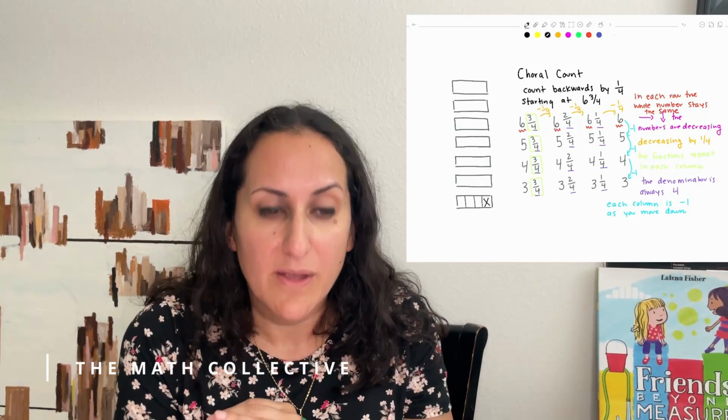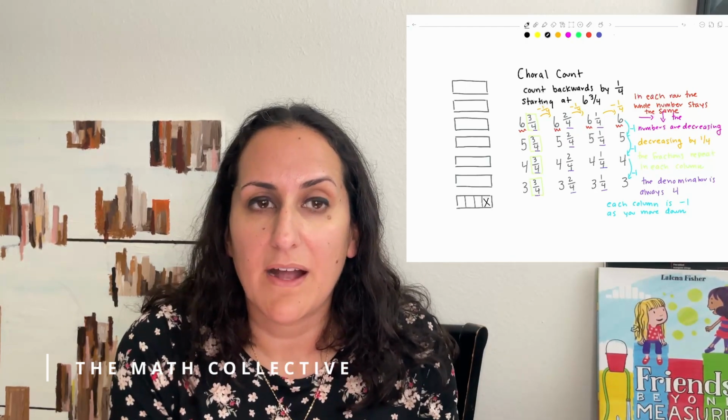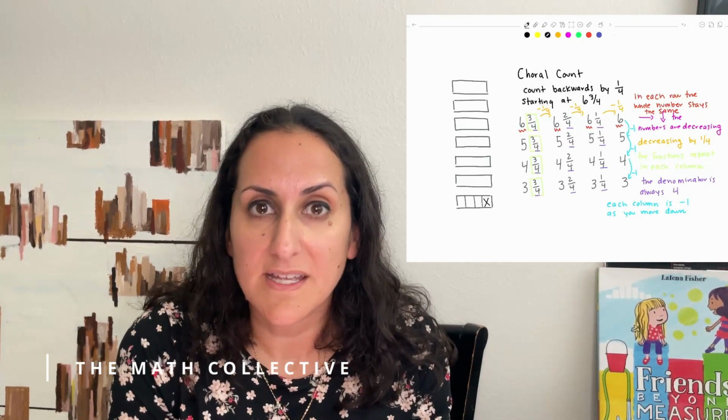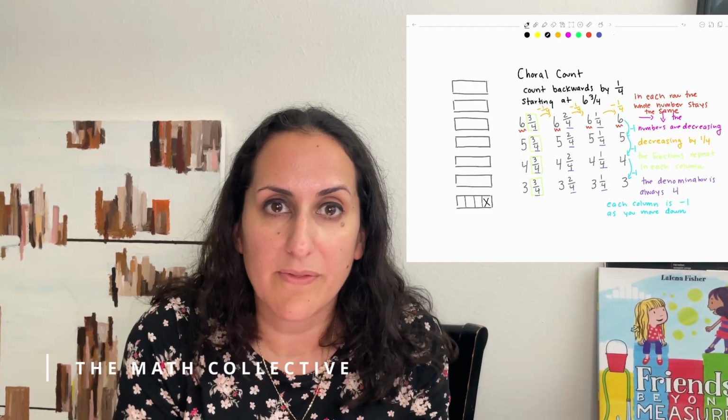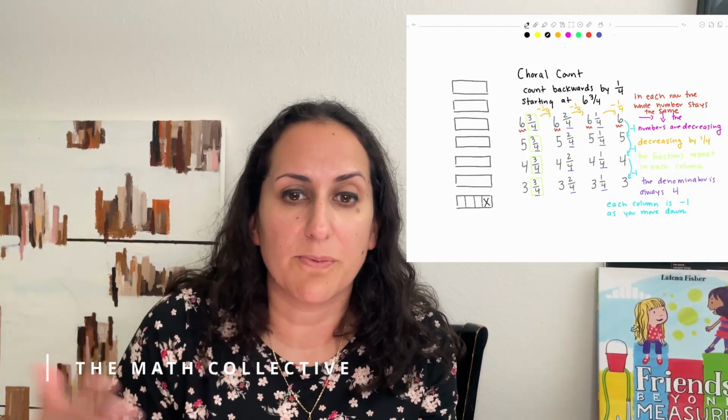And I find this a really engaging, very visual way for them to develop this understanding of how to subtract with mixed numbers. And they feel really empowered and engaged in this kind of conversation around this work, where sometimes it just feels super abstract.